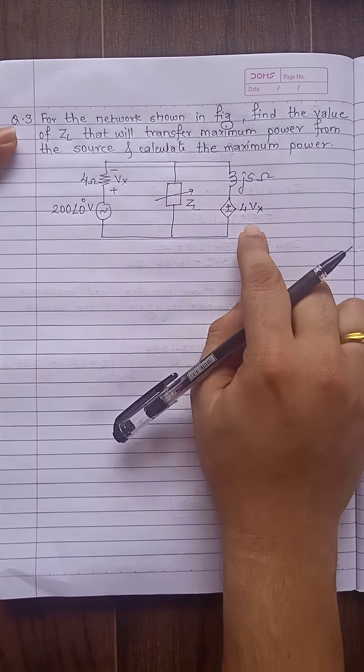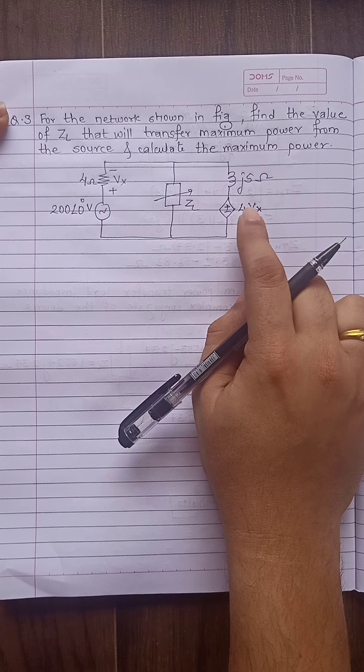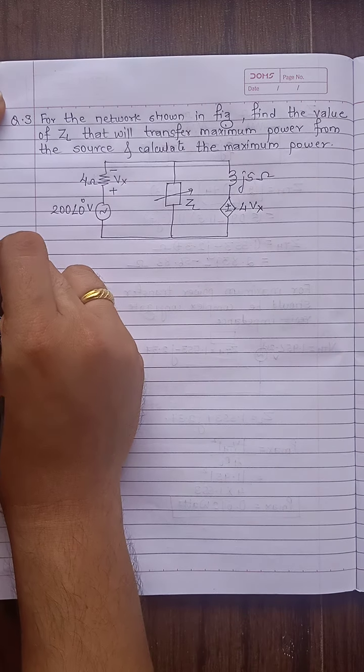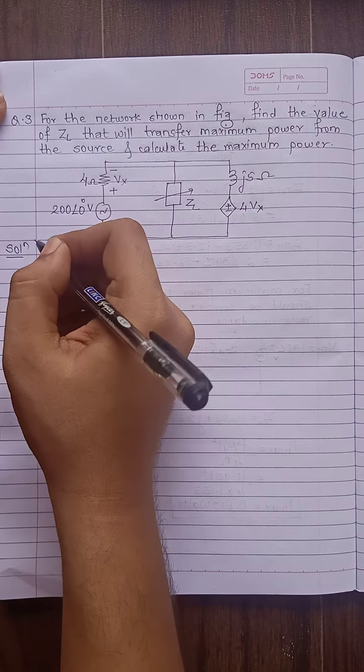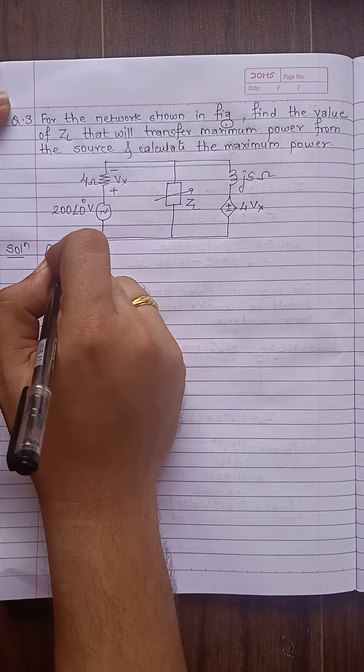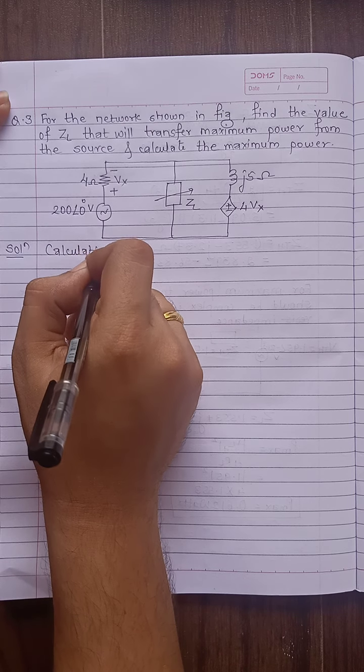Now in this case you have the dependent source, so our approach will be, we'll find Vth and IN, and then we'll find the Zth. So solution, finding Vth, that is calculating Vth.